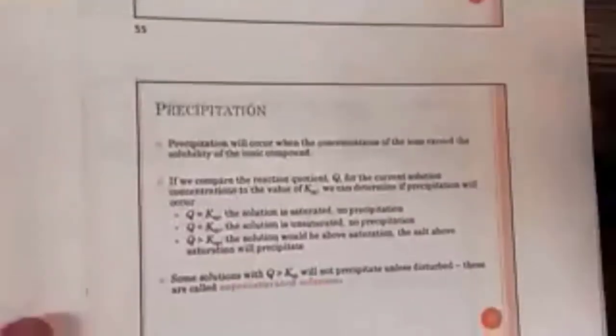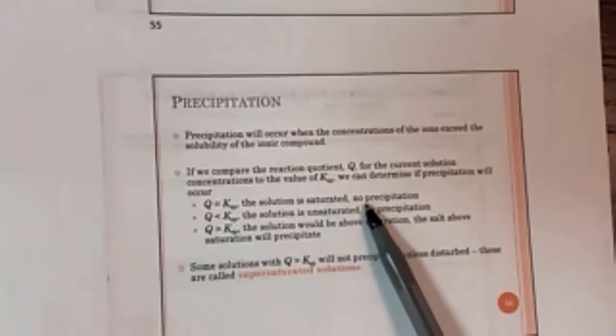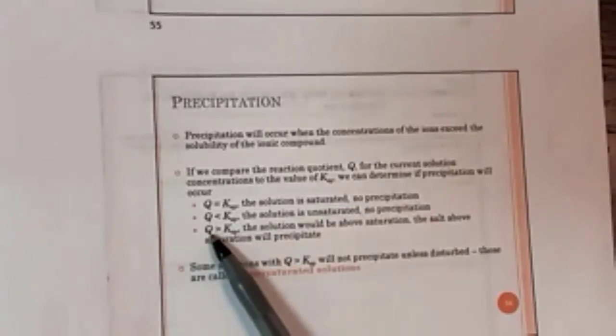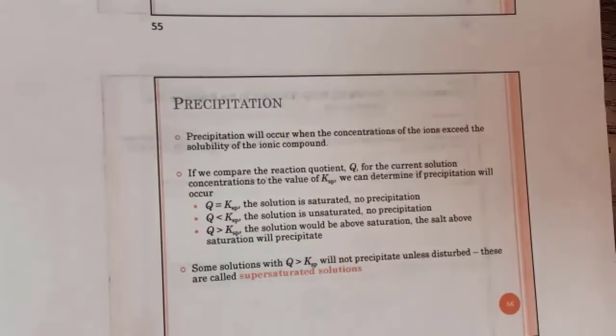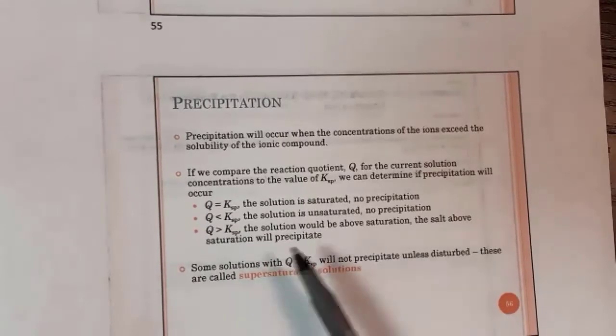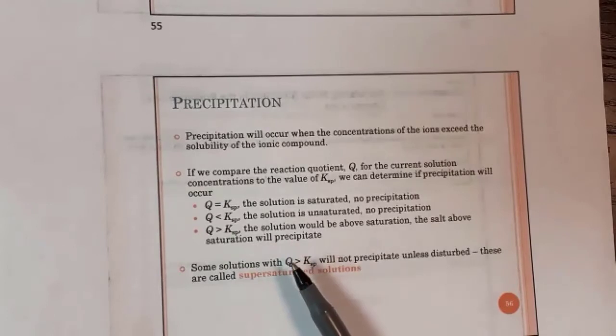If Q equals Ksp, the solution is saturated. It's just right, just at saturation. You don't have to precipitate anything yet. But as long as Q goes over the saturation level, Q bigger than that, then you will start precipitating, okay?